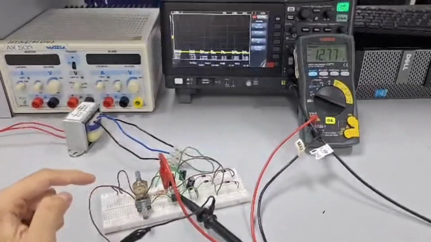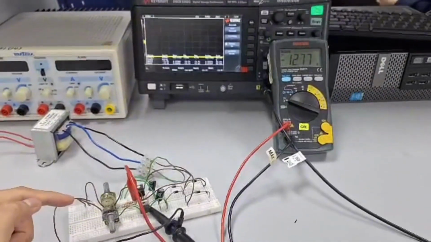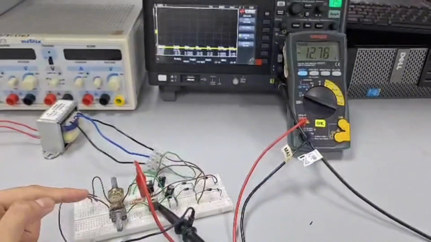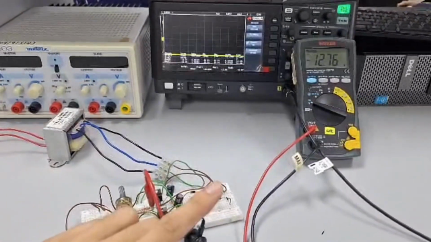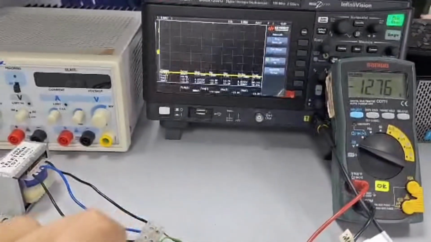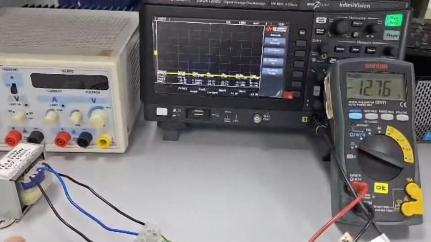Next, I will talk about the negative adjustable voltage regulator using the LM337. So right now the potentiometer is set to the maximum value, which shows negative 12.76 volts on the multimeter, and also on the oscilloscope it shows negative 13 volts.